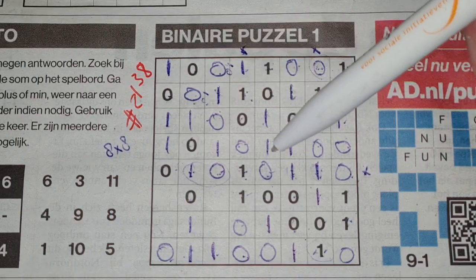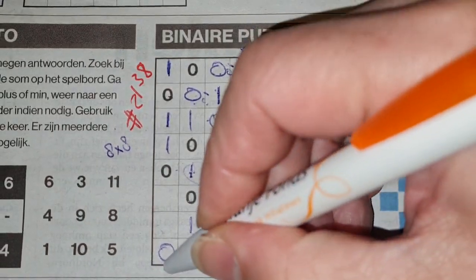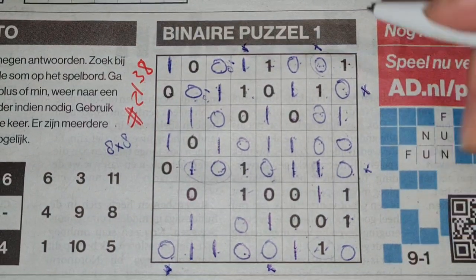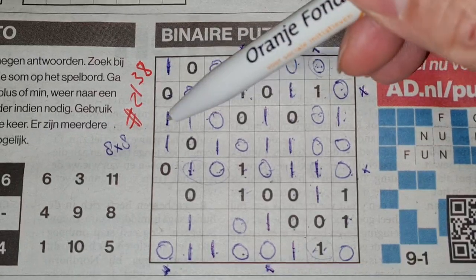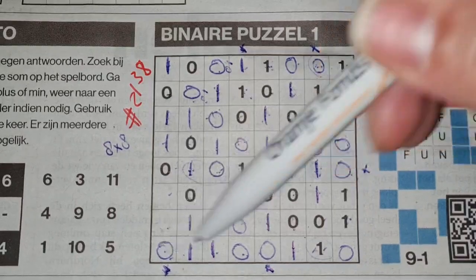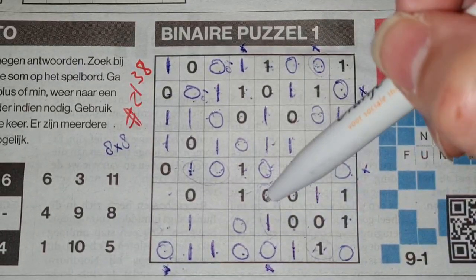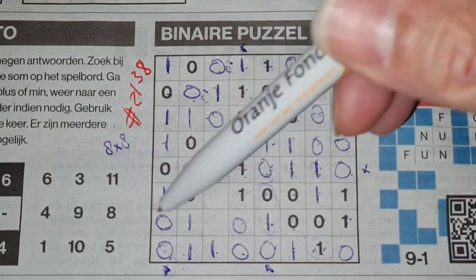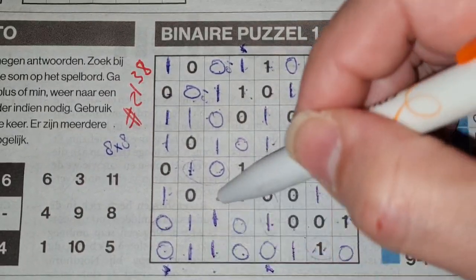Double 1 here. Yes, this column and the first column. Yes, 1 1 0 0 1 1 1 1 0 0 empty box 0 0. So we need to switch those two digits. We have an O here, this should be a 1. We have a 1 here, this should be an O. 4 O's, so the rest are 1s. Double 1 here, no, there, no.